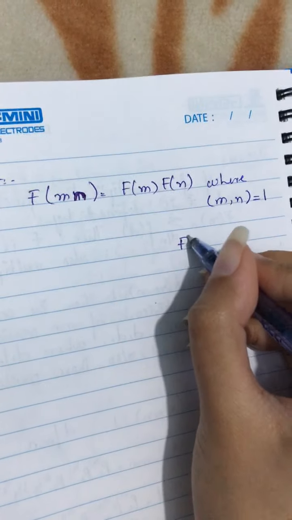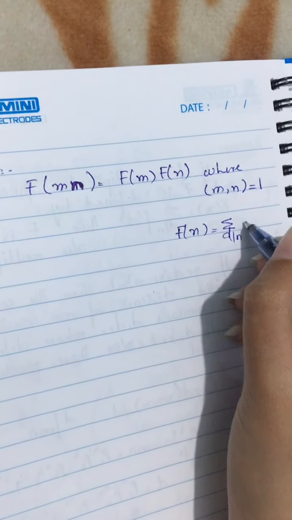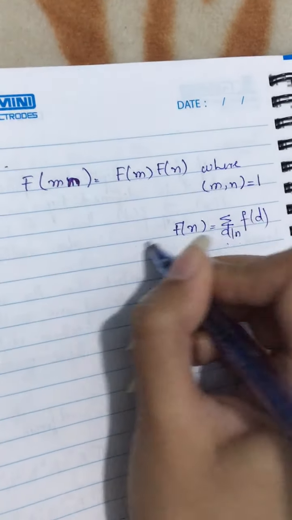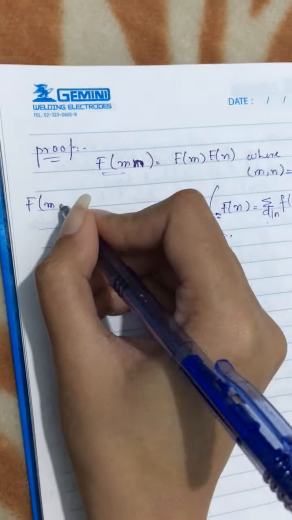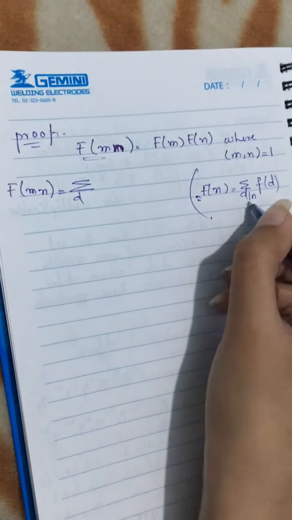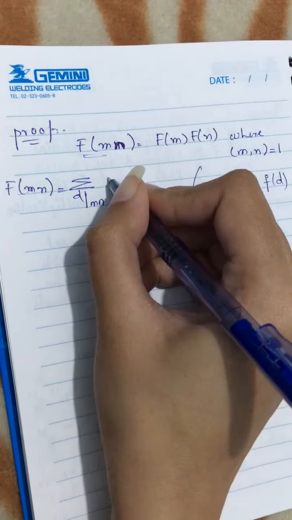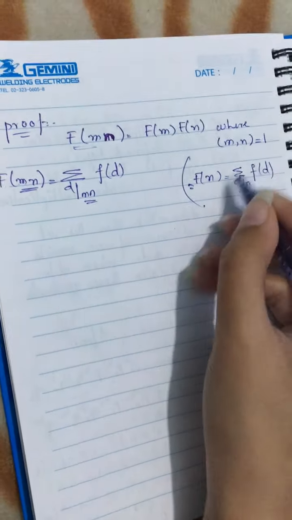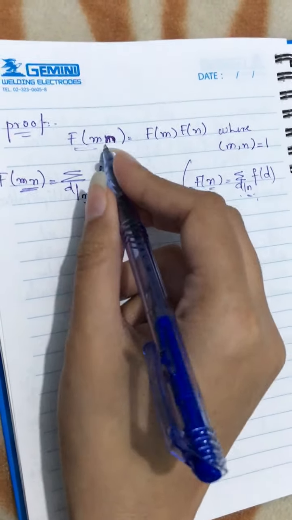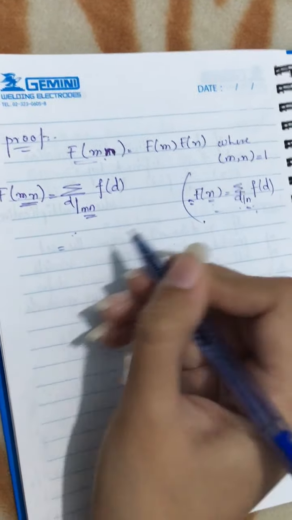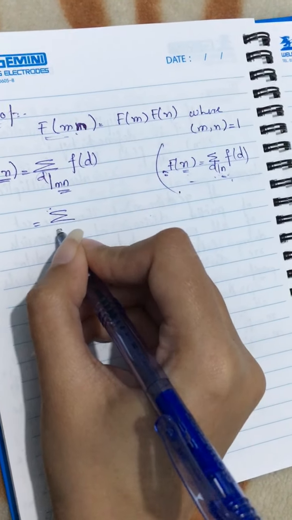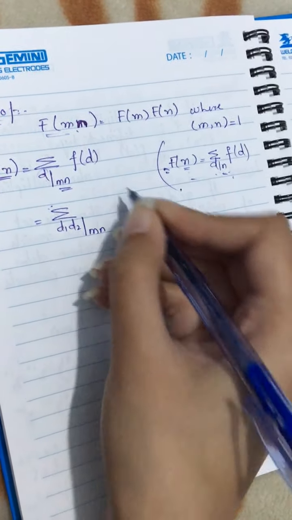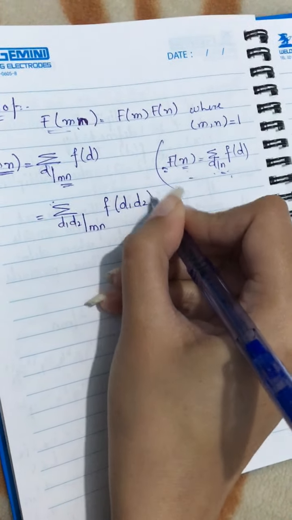So we have the general result that F(n) is basically the summation over d dividing n of f(d). Using this result, I can write F(mn) as the summation over d dividing mn of f(d). And from the above lemma, I can say that in place of d, I write d1 d2, dividing mn, and f of d1 d2.